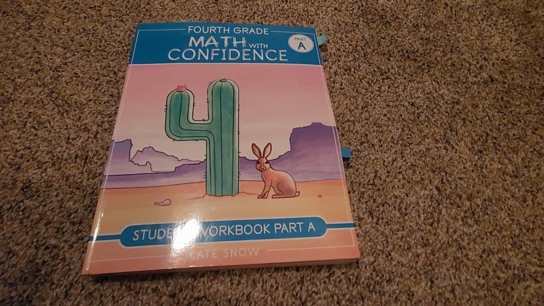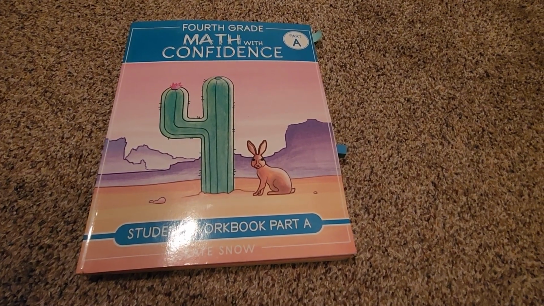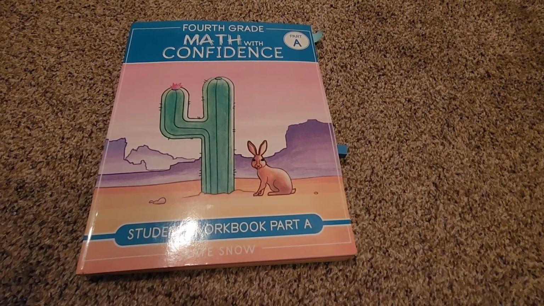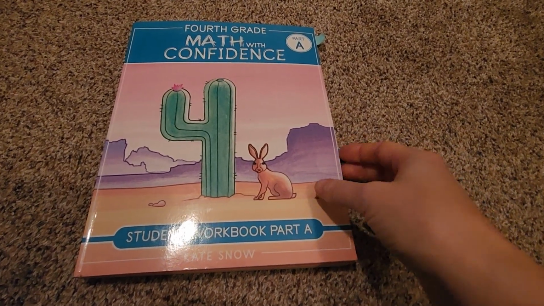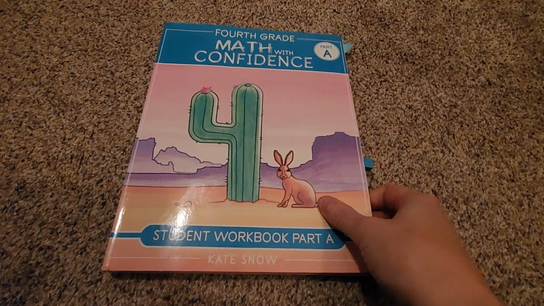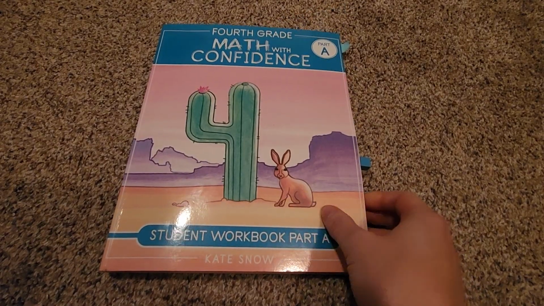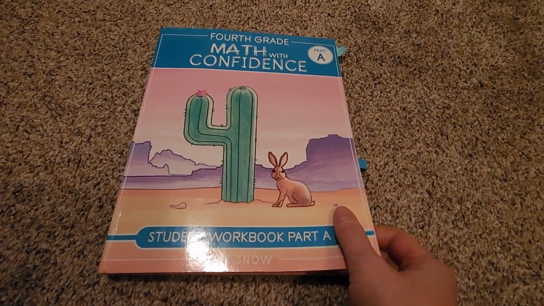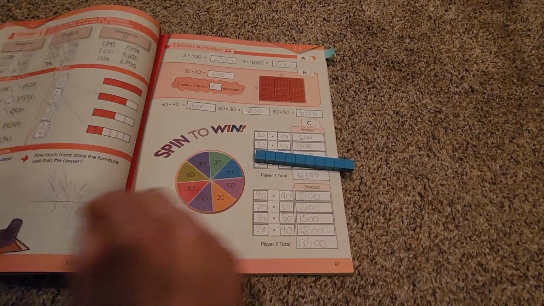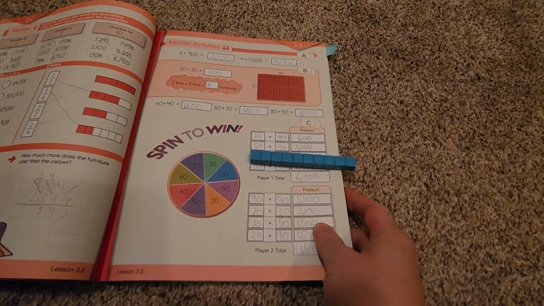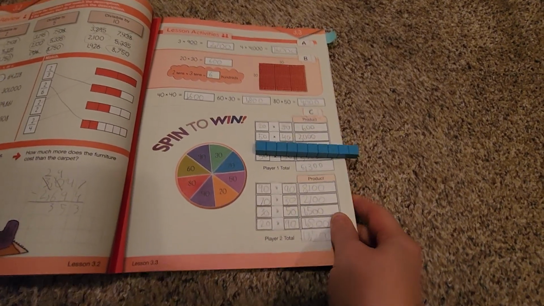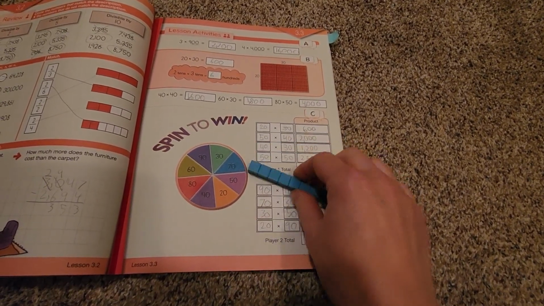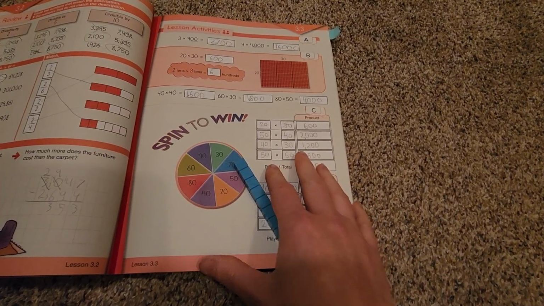All right, welcome to a video for Math with Confidence 4th grade, lesson 3.3. Yes, you're going to hear noise in the background because I have children and they're playing, but I thought I would share how I explained to my child recently how to multiply multiples of 10 mentally.